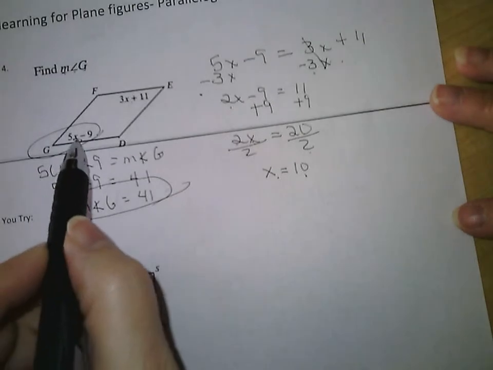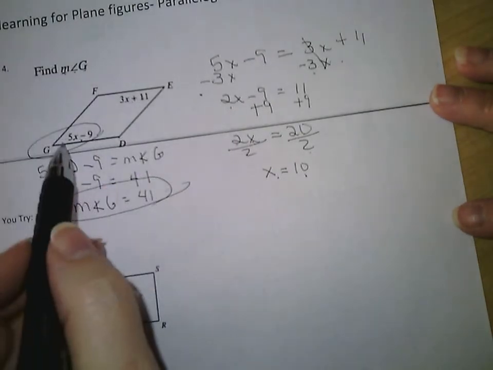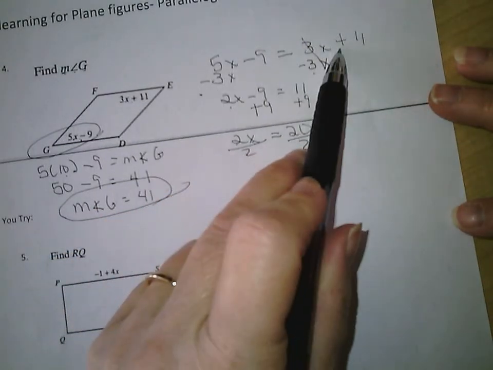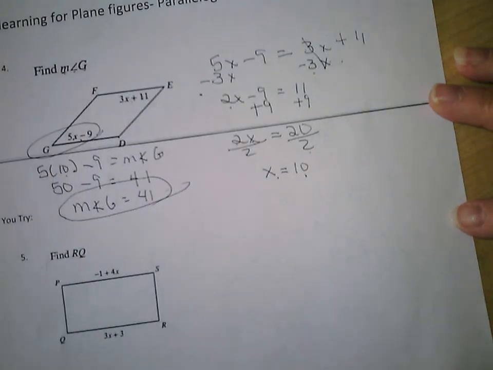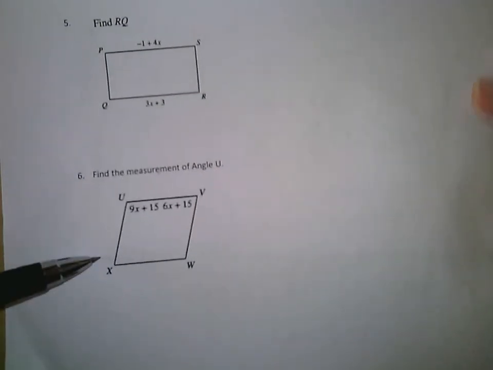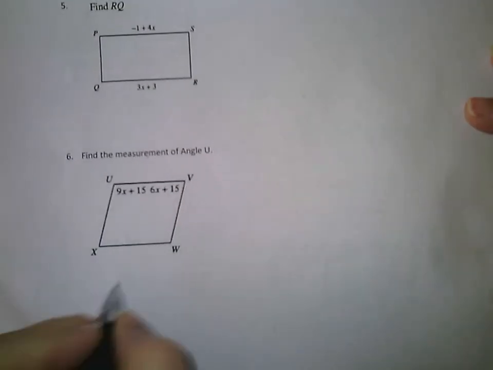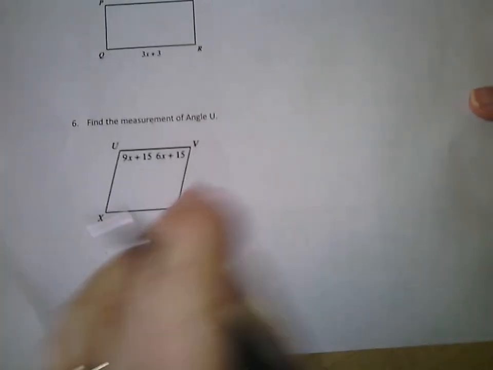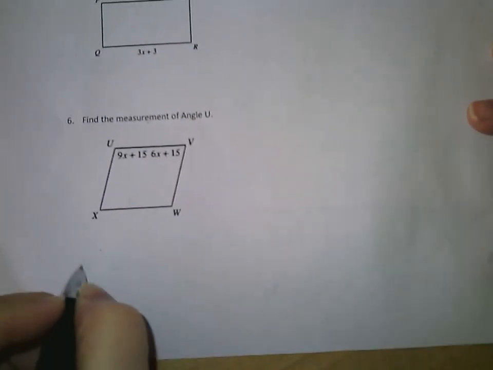On the back side, when the angle measurements are across, you have to set them equal and solve it with variables on both sides. You have two examples here that are yours on the You Try, number 5 and number 6. I also would like you to write down here to let me know that you've seen the video all the way through.